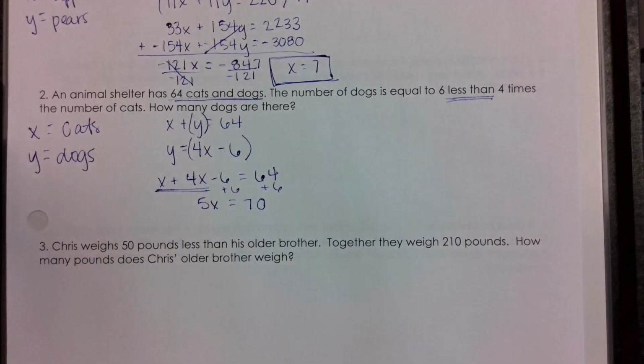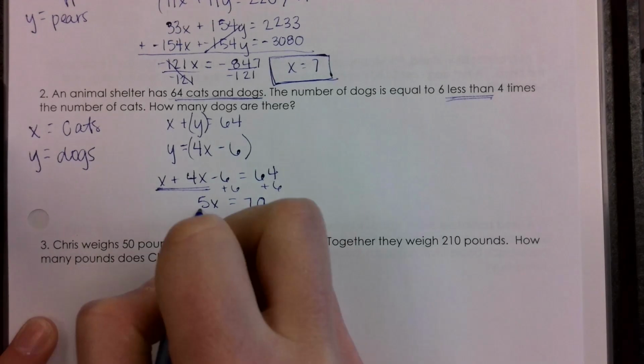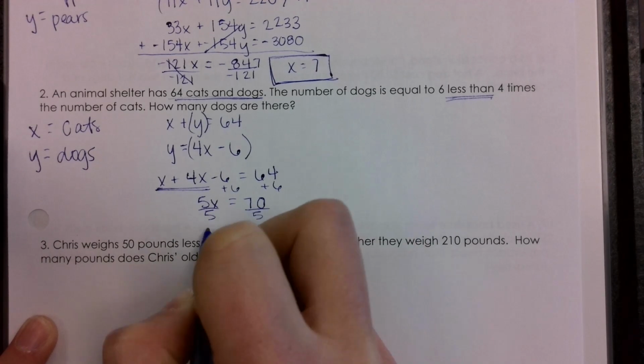How do we get x all by itself? Okay, divide by 5. And what do we get for x? 14?